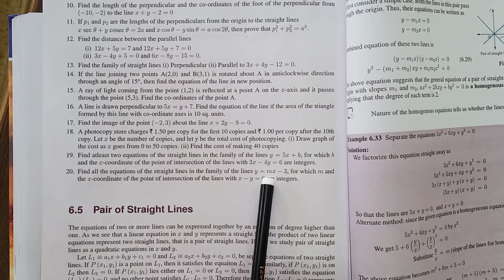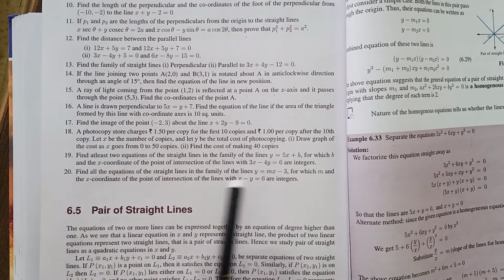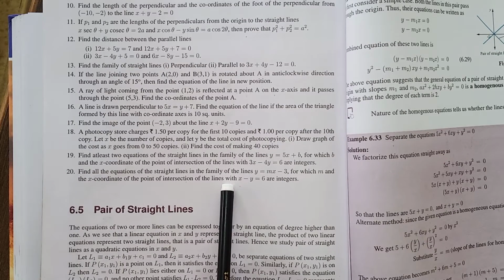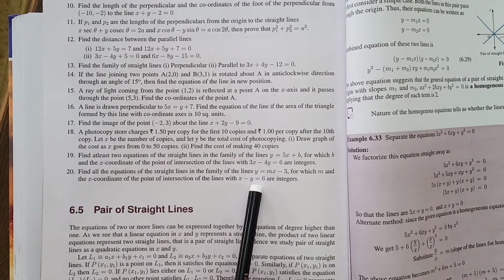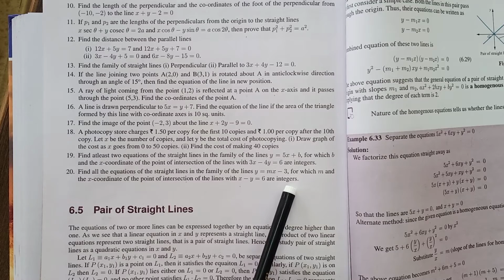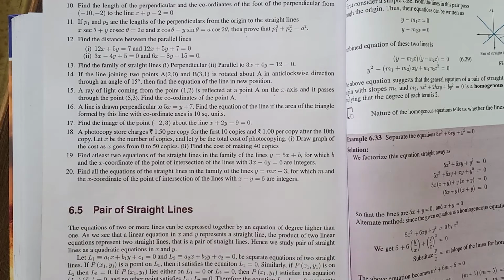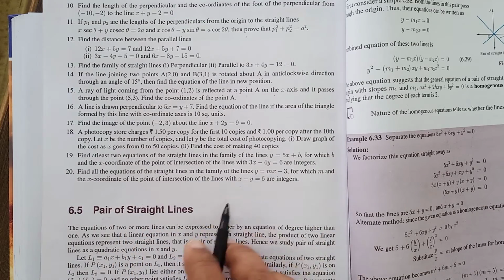For that you must know the values of m, the condition for which m and the x coordinate of the point of intersection of the lines with x - y = 6 are integers. So m and the x coordinate are integers. Since you are given the word intersection, you have to solve the two equations.